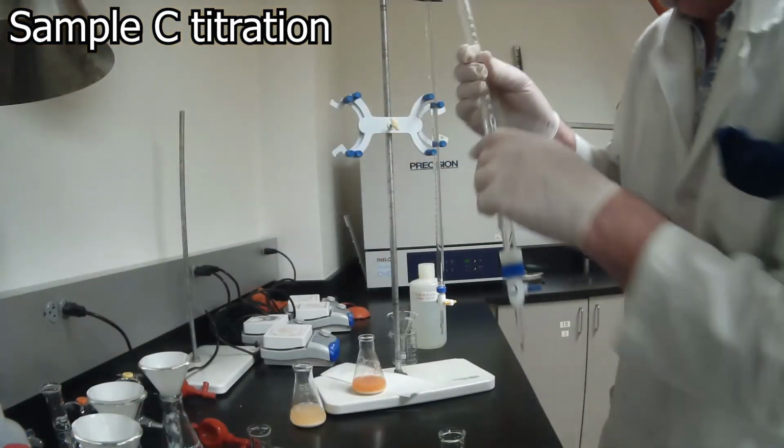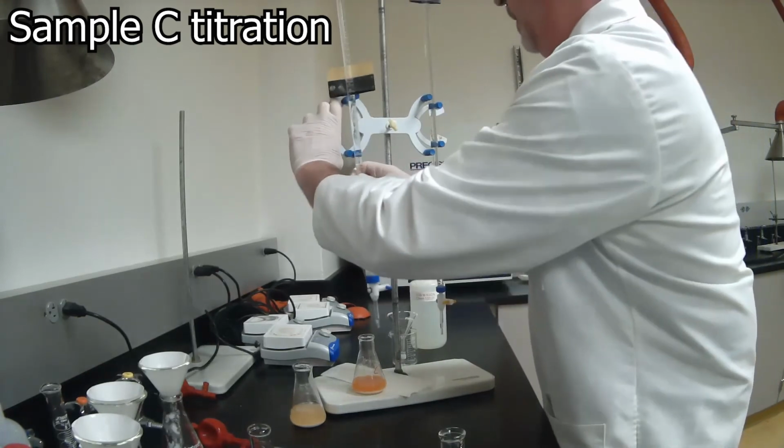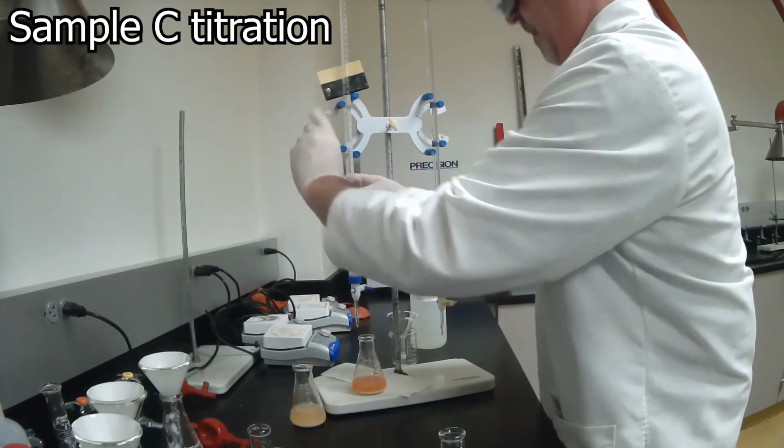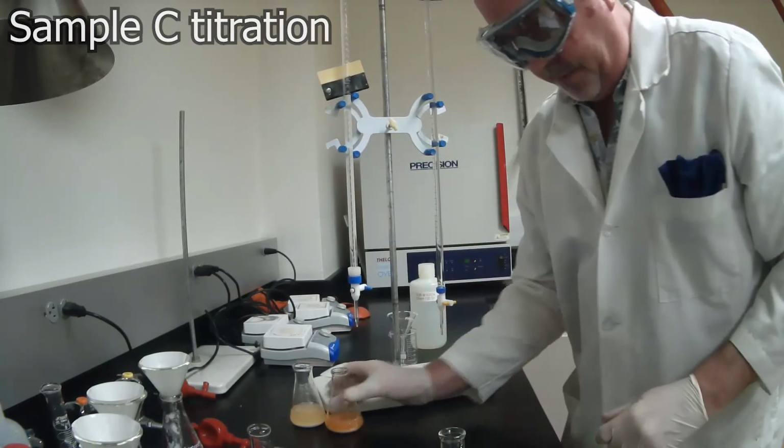It's between the 21 and the 22, and you have to read the bottom of the meniscus and the minor division marks. And so it's just above halfway between 21 and 22. So you can take that down in your lab notebook. That was for sample C.